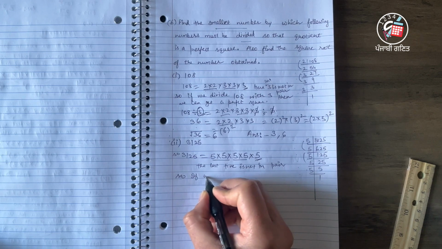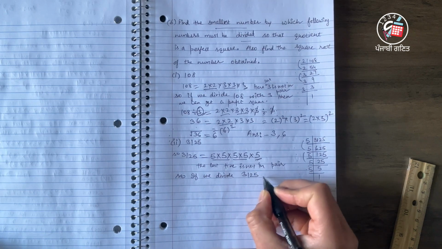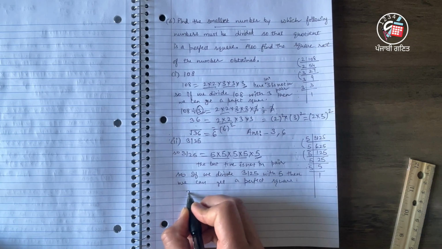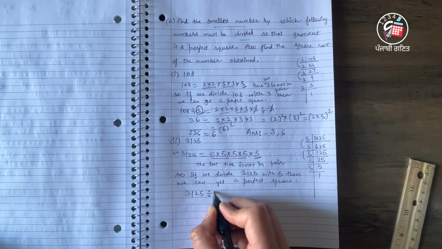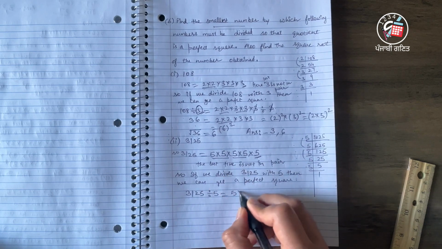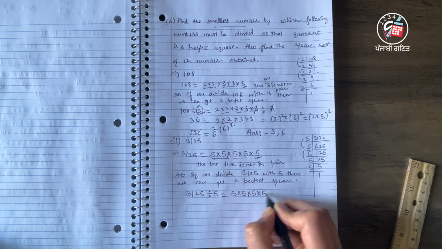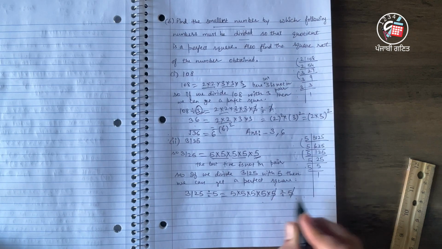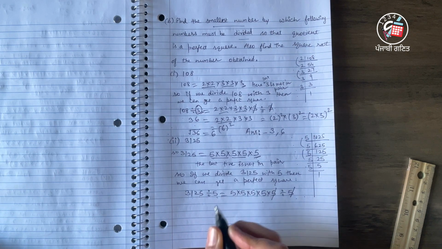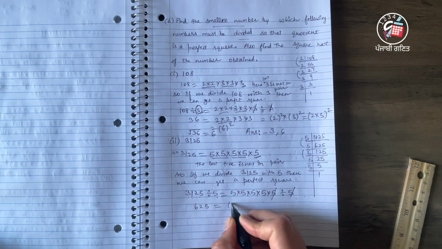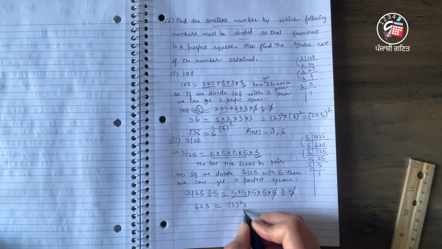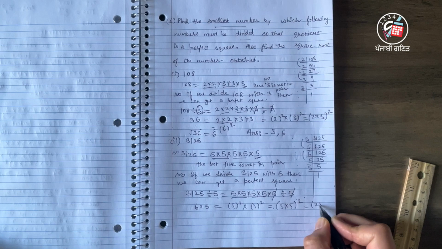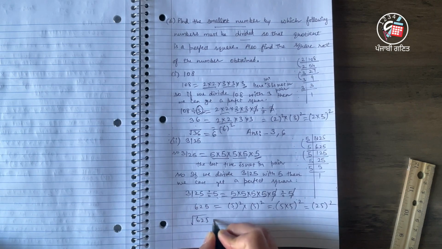So if we divide 3125 by 5, then we can get a perfect square. 3125 divided by 5 equals, write the fraction part, 5 into 5 into 5 into 5 into 5 divided by 5. One 5 is going to cancel with the division, right? 5 divided by 5 is 1. 3125 divided by 5, we got 625, which is equal to 5 square into 5 square. 5 fives are 25, so the square root of 625 is equal to 25.